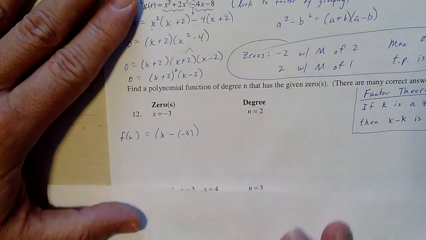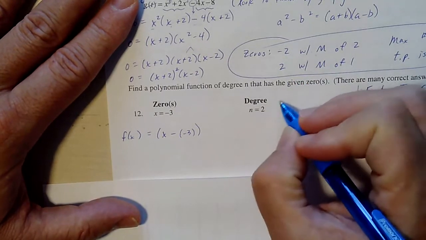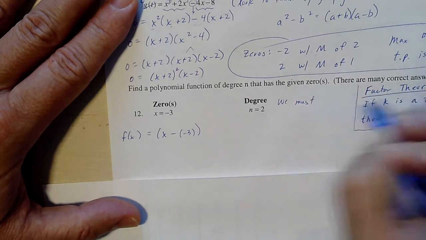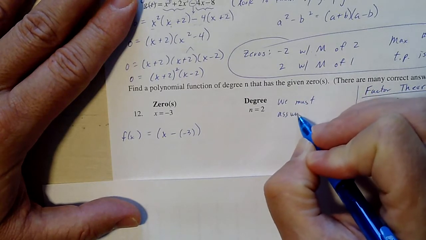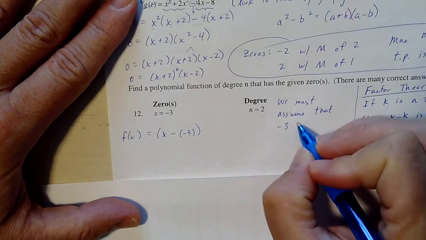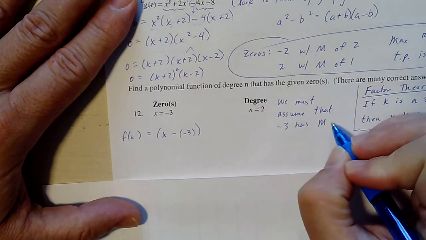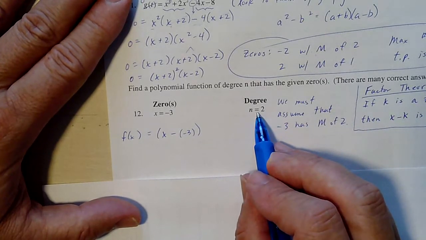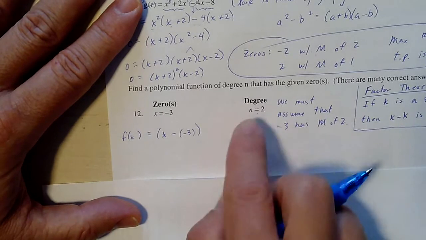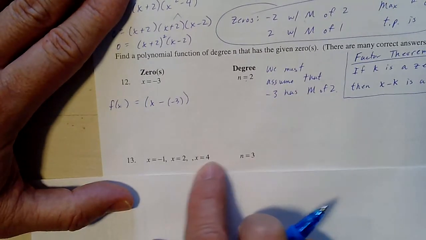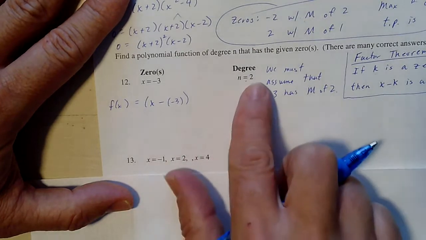Okay, so I should probably write that in somewhere. Let's write it right here. We must assume that -3 has multiplicity of 2 in order to have a degree of 2 and have 2 zeros. Whatever the degree is, we should have that many zeros. So the next one is degree 3. We have 3 zeros.